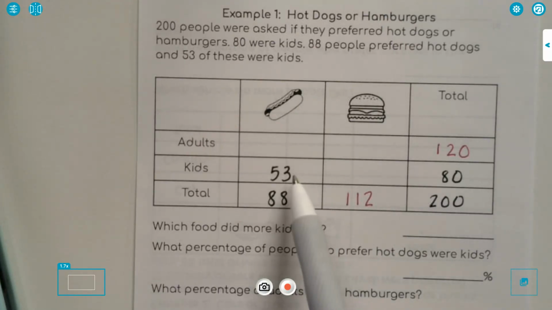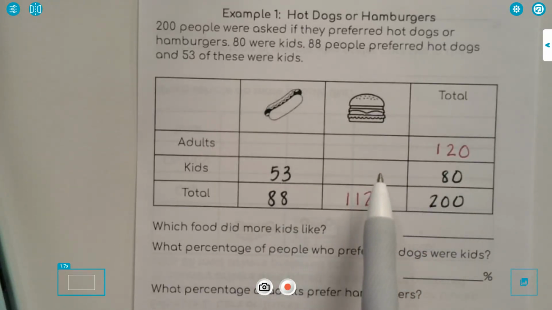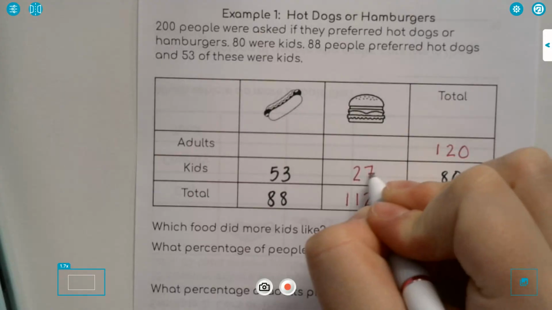We could do this row now. Of all of the kids, there were 80 kids total. 53 of them chose hot dogs, so the other 27 must have chosen hamburgers. So I would do 80 minus 53, which is 27.